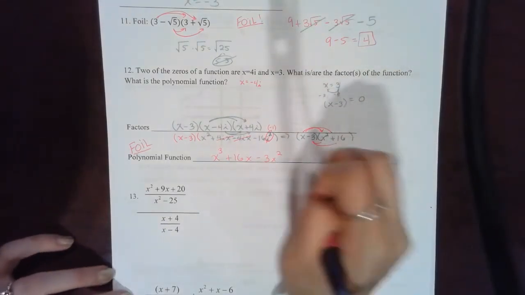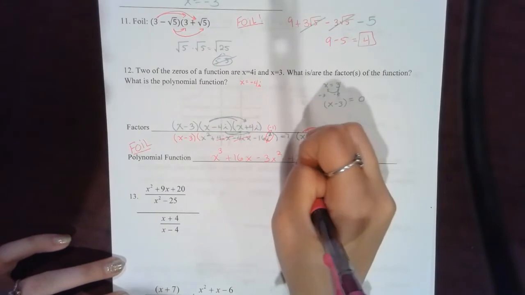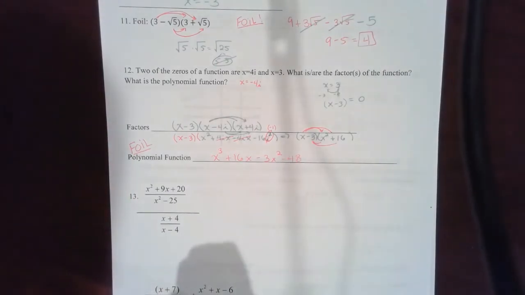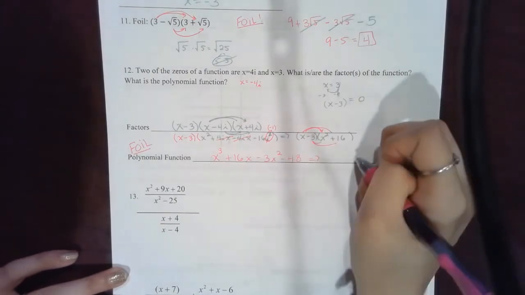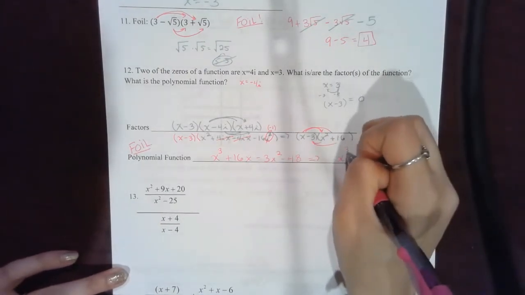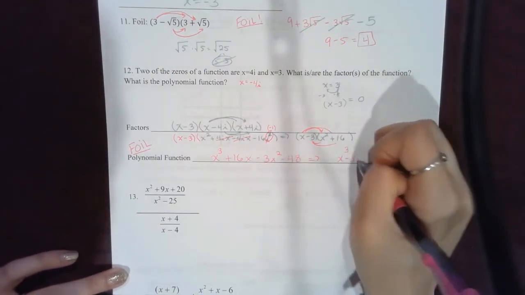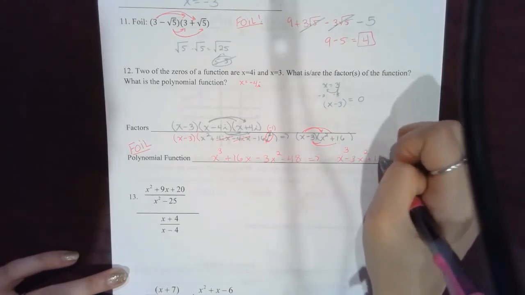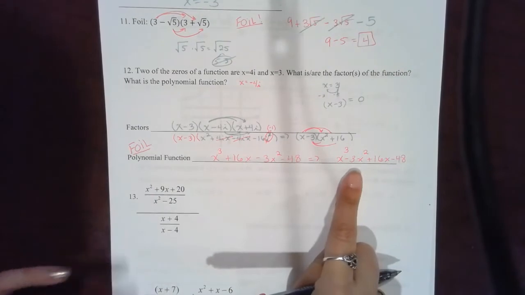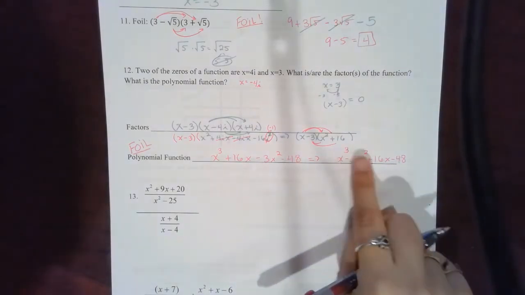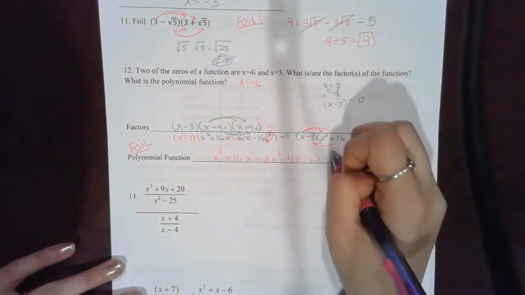Right, we can't combine anything, so you could leave it there, or if you wanted to, you could just change the order in standard form. X cubed minus 3x squared plus 16x minus 48. Both are acceptable. It's just usually we mathematicians like it in a nice aesthetic way where you go down from highest exponent below. That's just generally how you see it. Okay. That wasn't too bad.